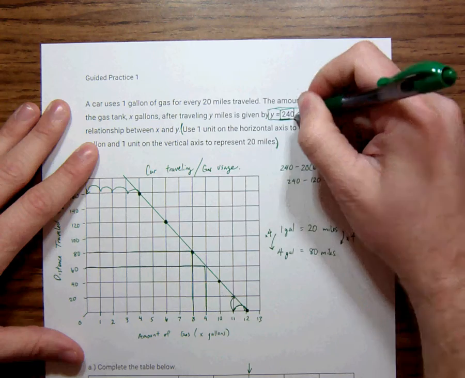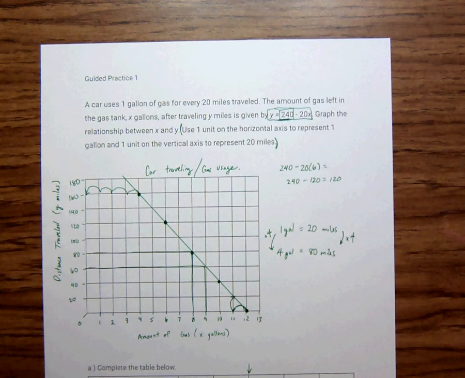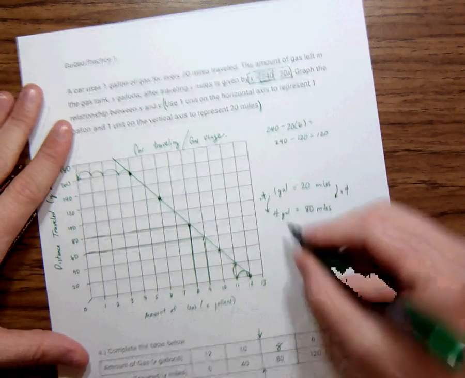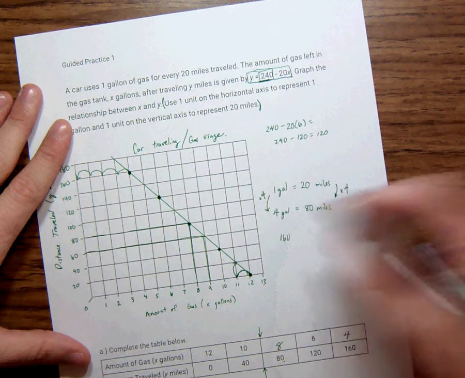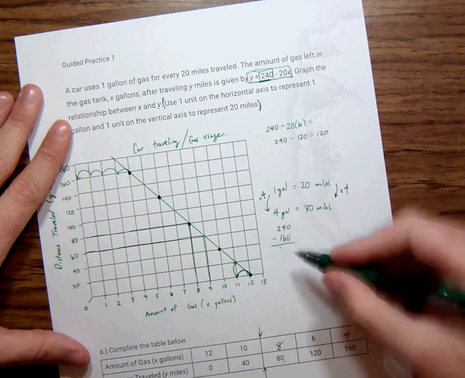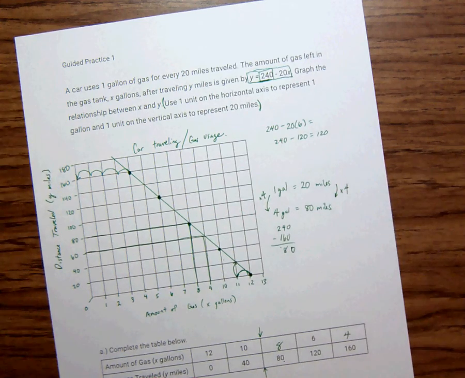That's how many total miles we could go on 1 tank of gas. And I know that's not explicitly stated. I'm just trying to show you a pattern here. If we've gone 160 so far, we can see how much would be left to get to 240. Subtract that. 240 minus 160 is 80. There's 80 miles left.